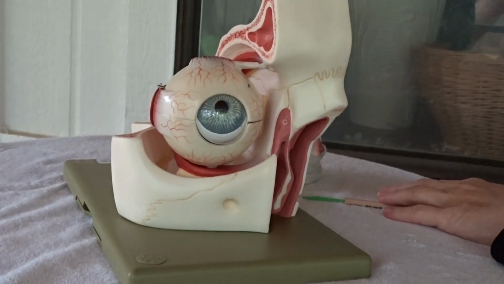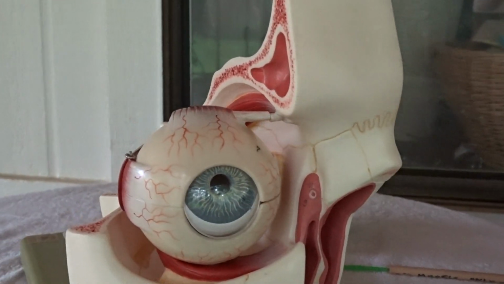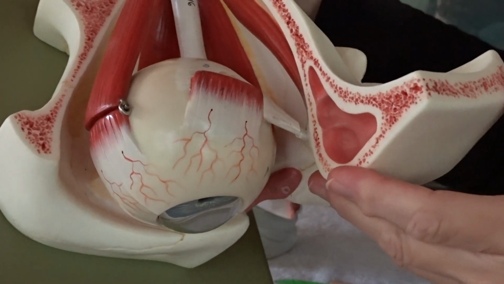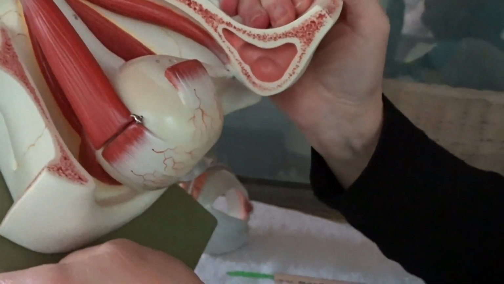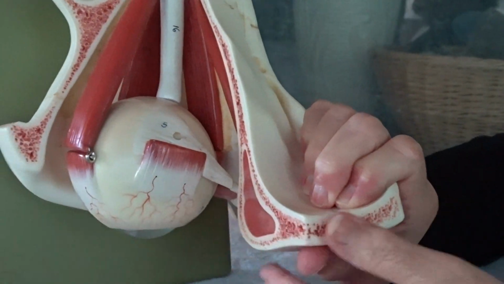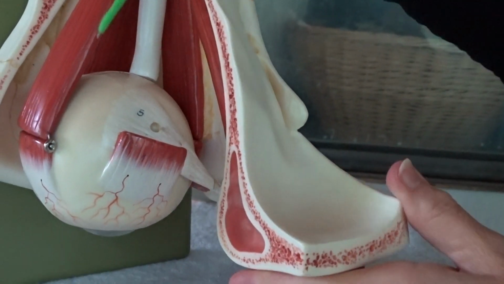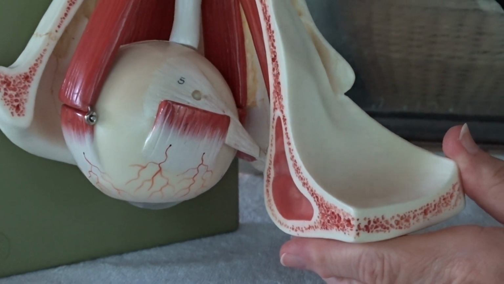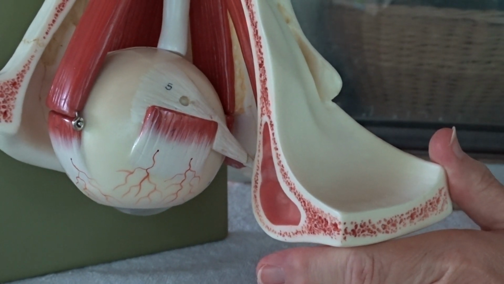Let me see. Let me grab that. We saw that on the other eye. Let me see if I can turn this so y'all can see. I have to rotate it around here so y'all can see that. There we go. It comes in at an angle and attaches onto the eye. That is a superior oblique.